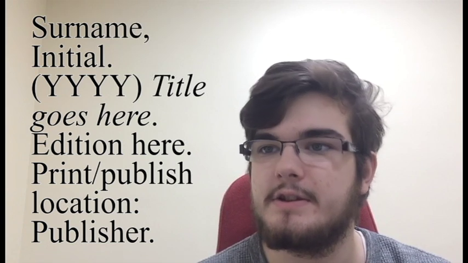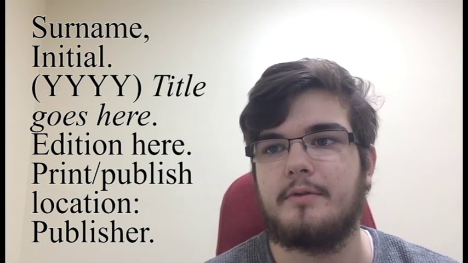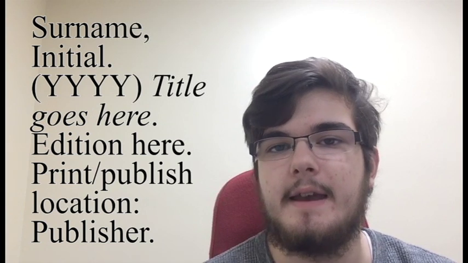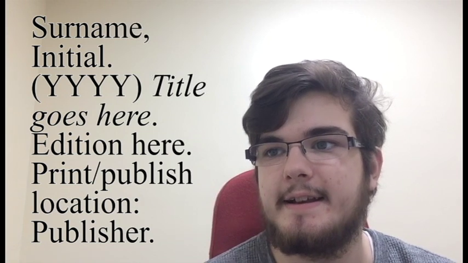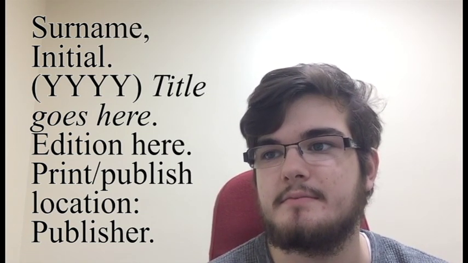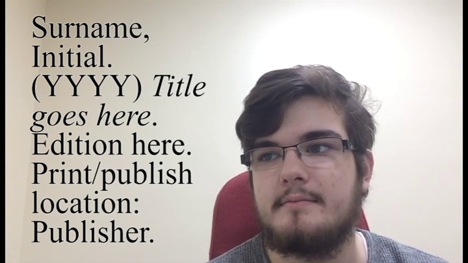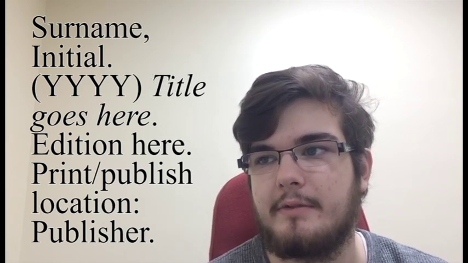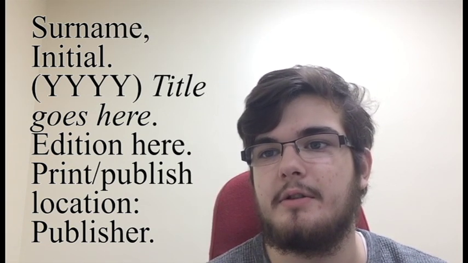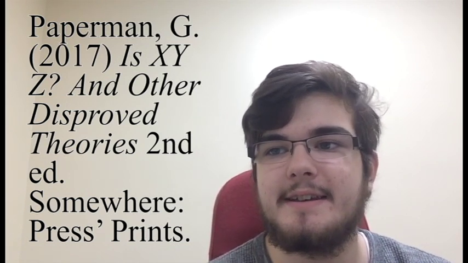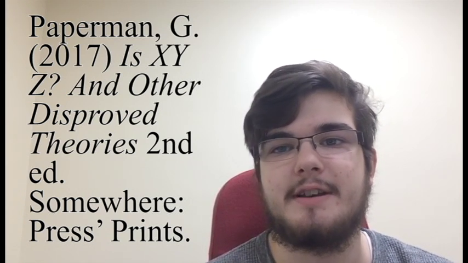Then there is book referencing. It's quite different, but it starts off with the surname, then the initial of the author, of course, then the year or date, then the title in italics, after that, full stop. You put the edition there, and the printed or published location, and then the publisher after a colon. Like, Paperman G 2017. XYZ and Other Disproved Theories, second edition. Somewhere: Press Prints.